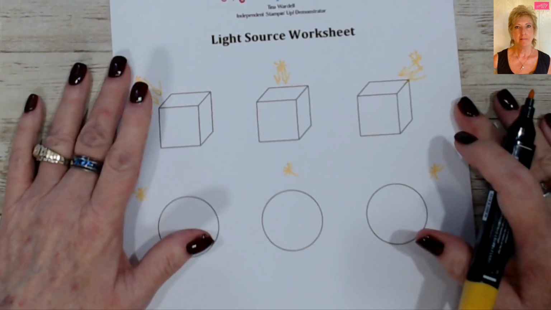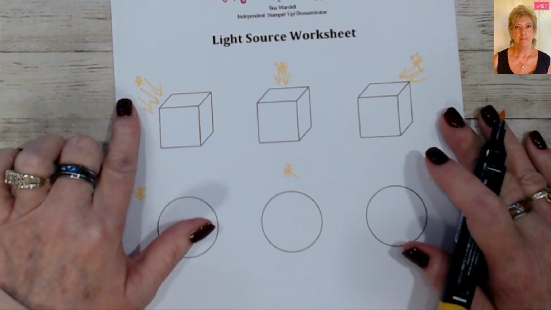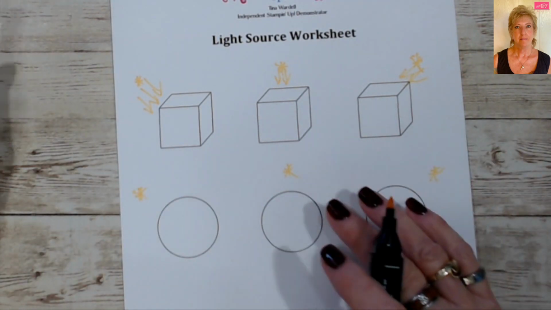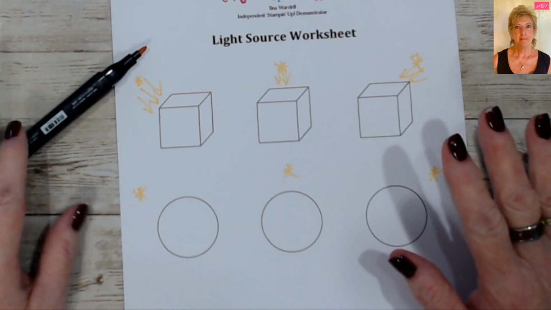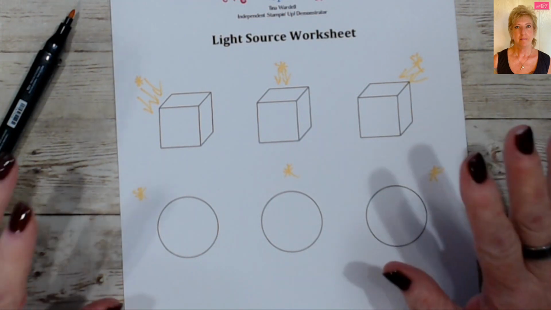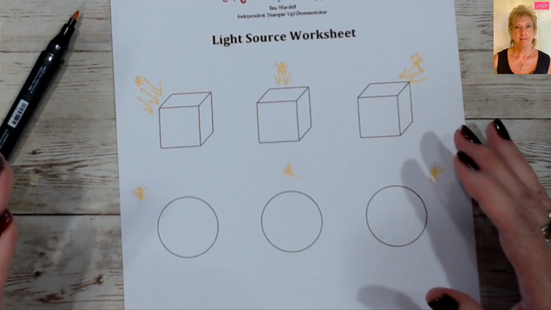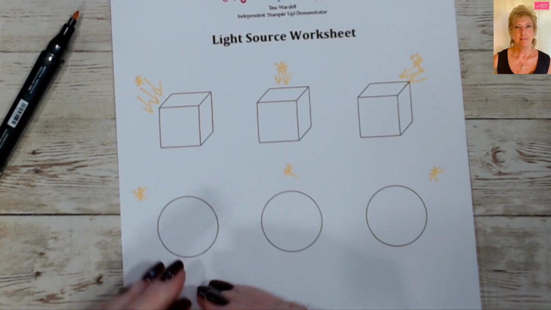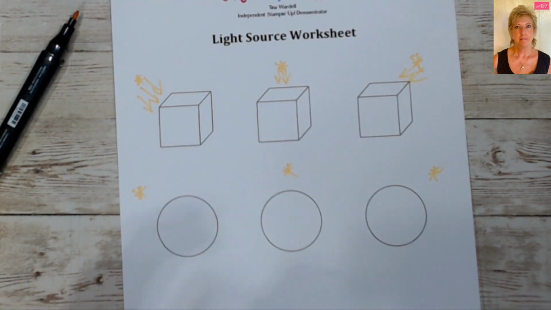Now, you always want to determine before you start coloring where your light source is coming from. Okay? Now sometimes the artist of a stamped image will tell you where the light source is coming from, which is awesome. But a majority of the time they don't. It's a flat image, and you have to determine where you want the light source to come from.